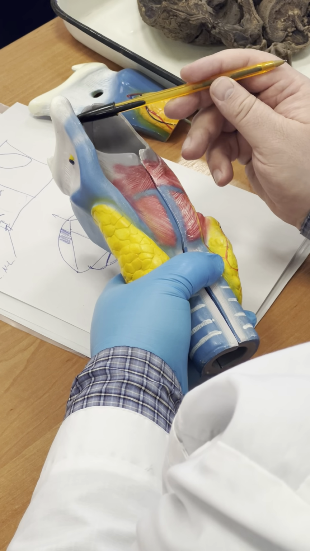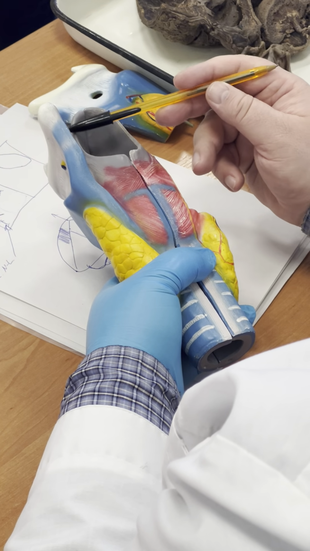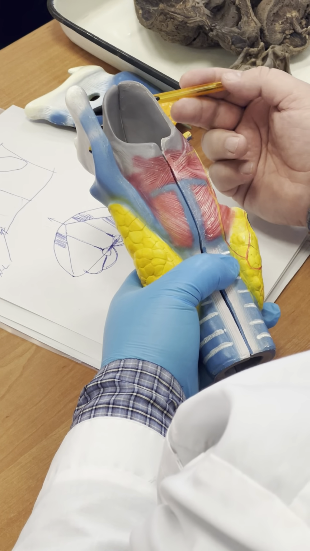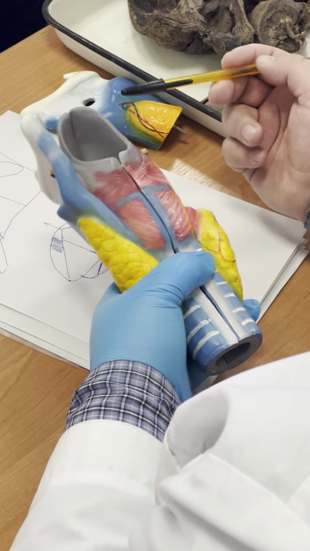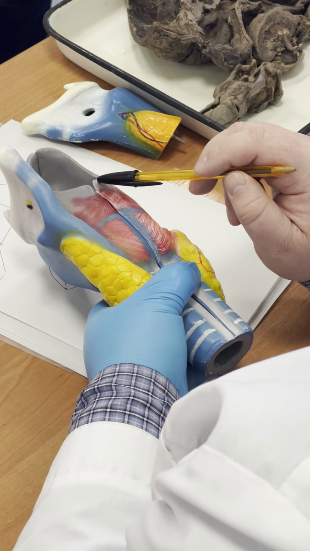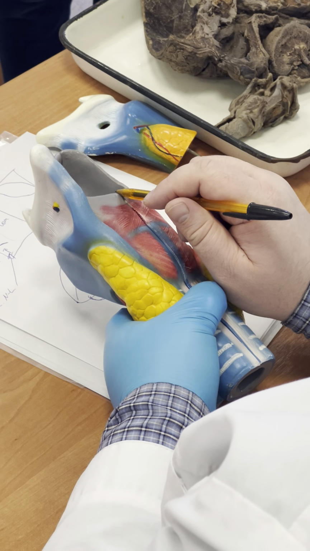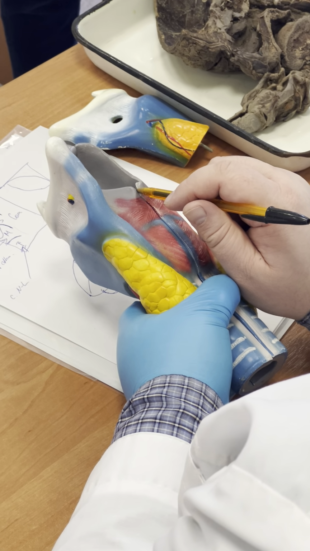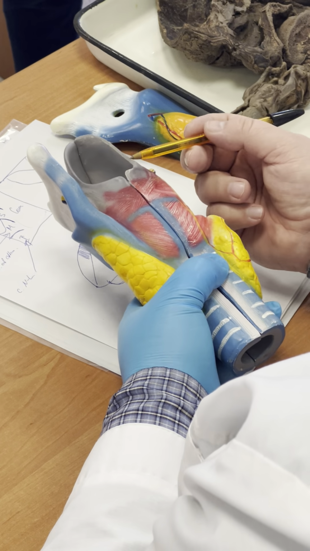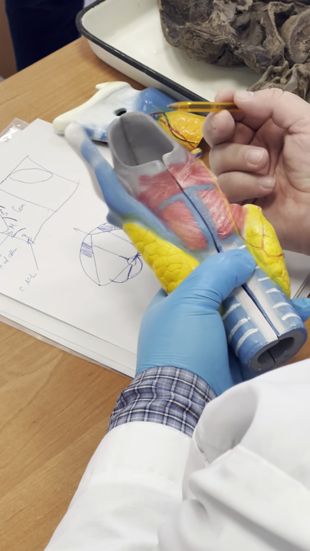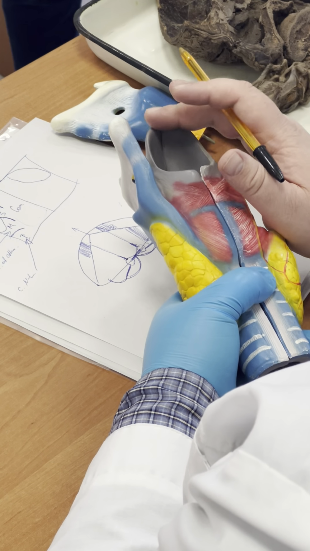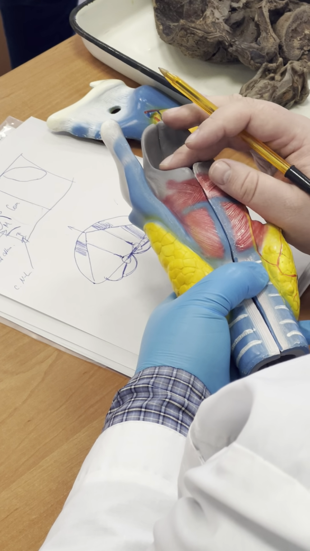The entrance into the larynx, that is the aditus laryngis, is formed anteriorly by the epiglottis, and posteriorly, here and here, by the apex of the arytenoid cartilage, and between them the interarytenoid fold, and laterally the aryepiglottic fold, plica aryepiglottica, that is the inlet into the larynx.